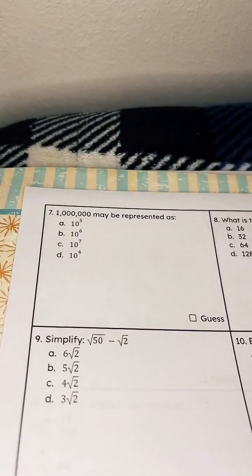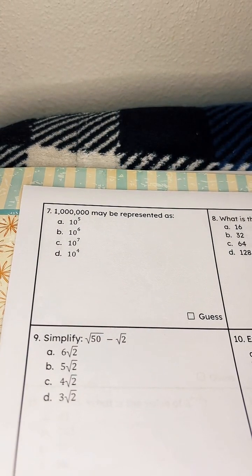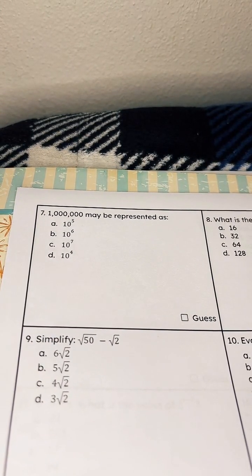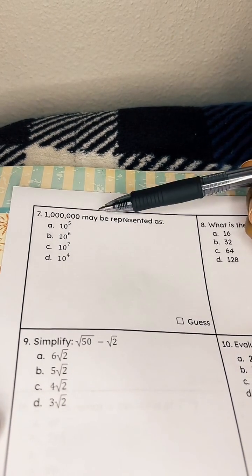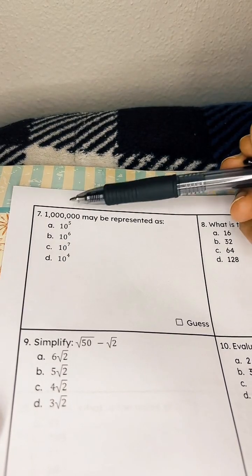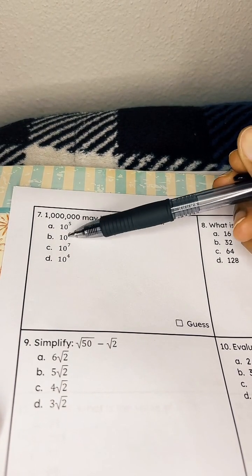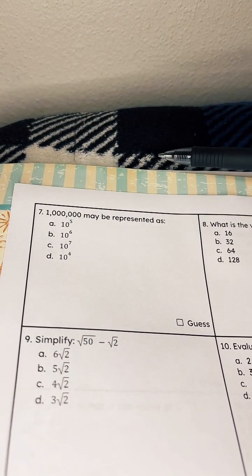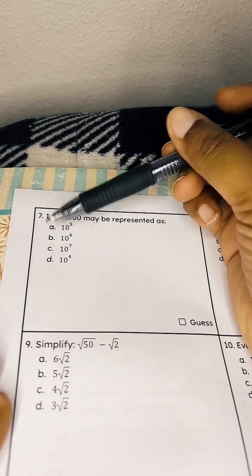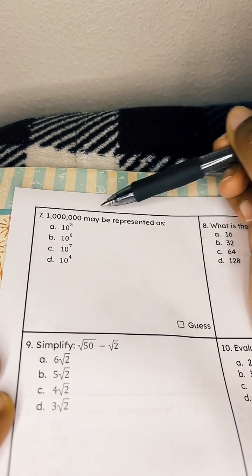Okay. So Vicky said A. Leanne said B. Okay. Good. 1 million may be represented as A, B, C, or D. We got B's coming in. B. Good. So how do we know which one it is, right?